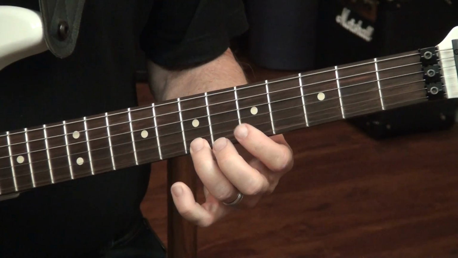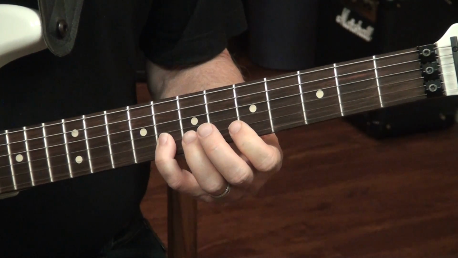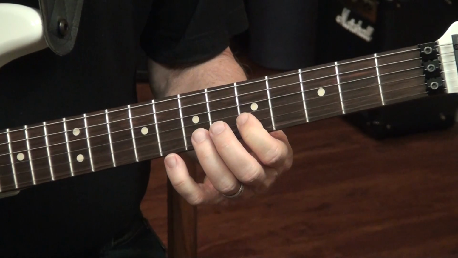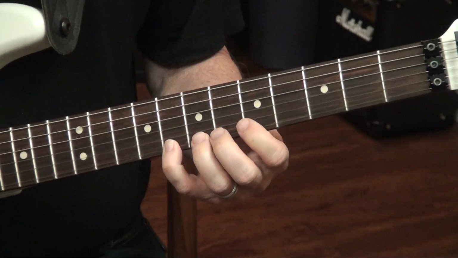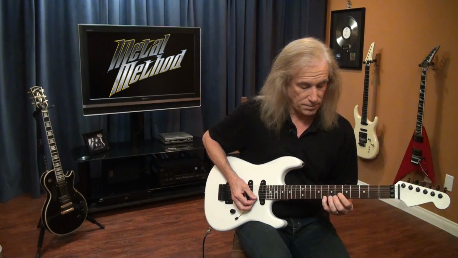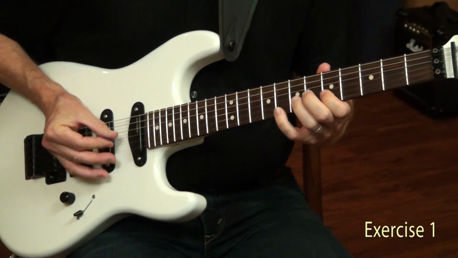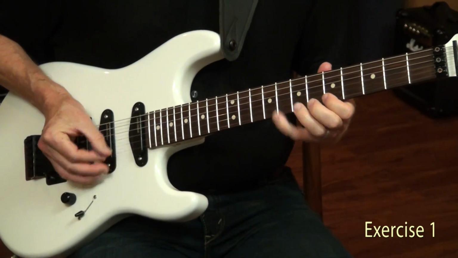The three basic patterns that are the foundation of all lead guitar playing can be found in the Guitar Pro 6 file labeled exercises. Exercise 1 is the half step, whole step pattern. Half step, whole step. Simple, right? And that's the beauty of this lesson.